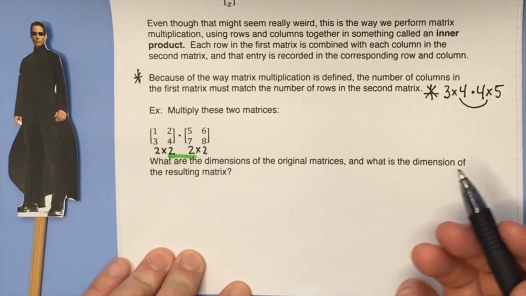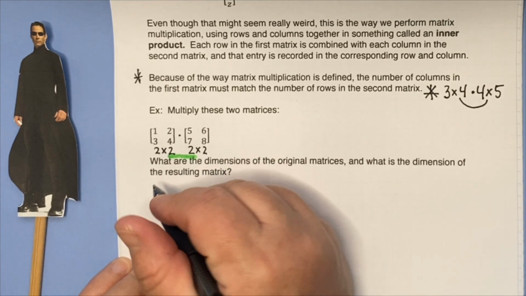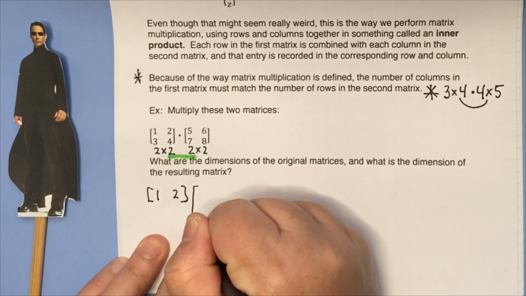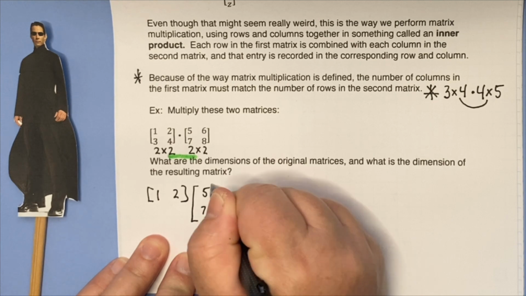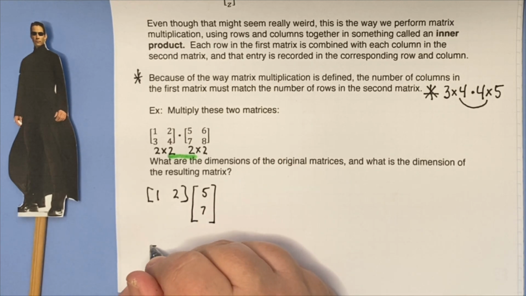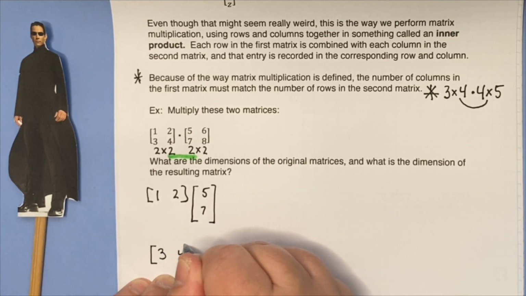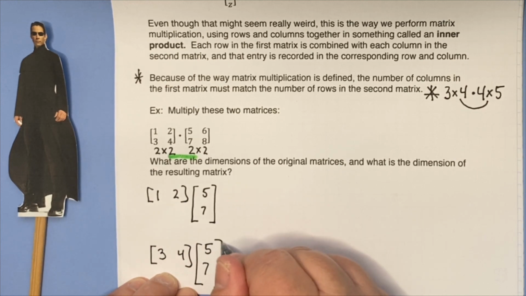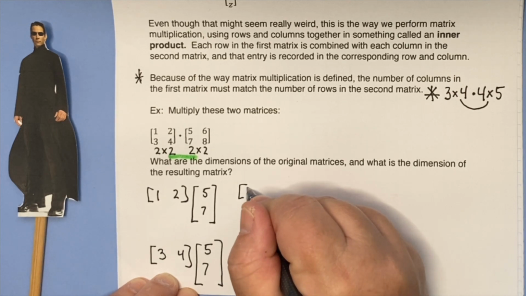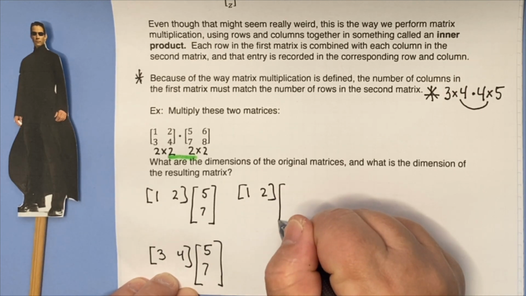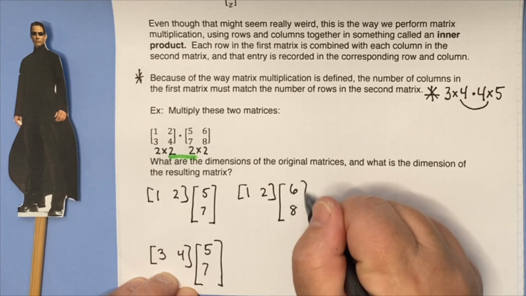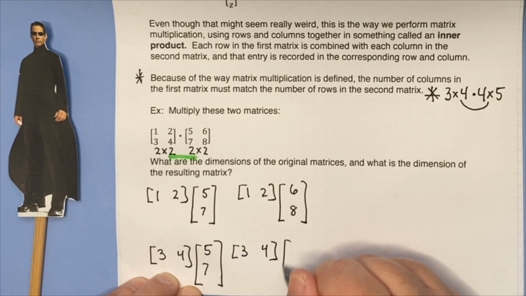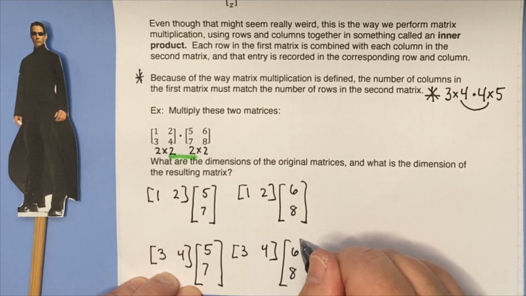Officially, we're doing 1, 2 times 5, 7, and then 3, 4 times 5, 7, and then we're doing 1, 2 times 6, 8, and then 3, 4 times 6, 8.